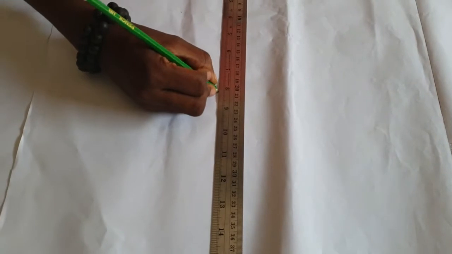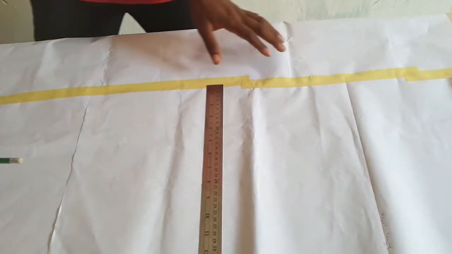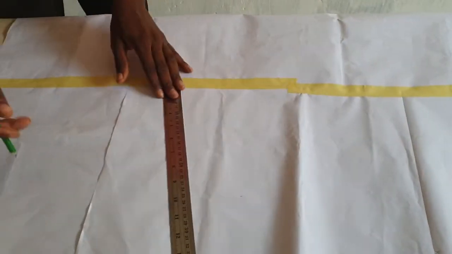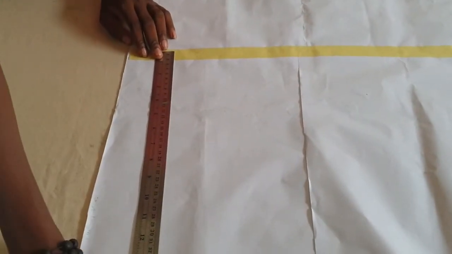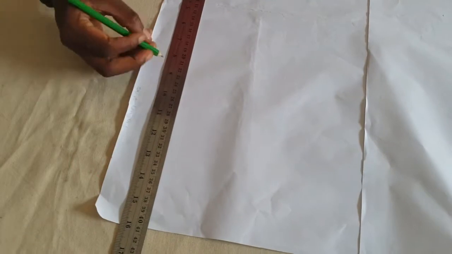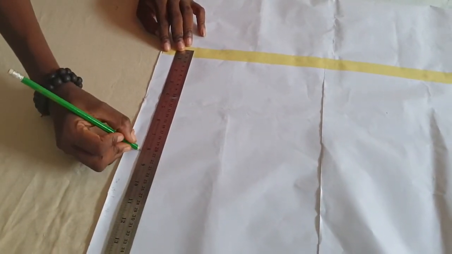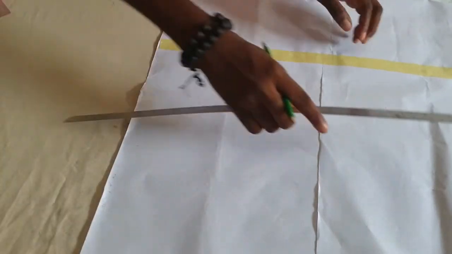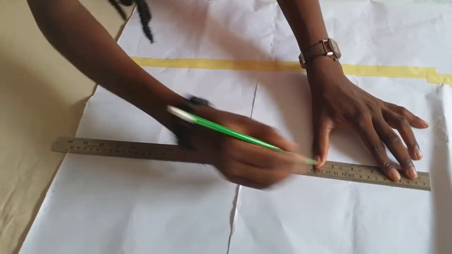I simply added another paper to the side because I want to achieve the extension at the down part. So I already added the extra paper. I might have to add here too because what I have there might not be enough. So this is 8. Then you connect everything with a straight line.